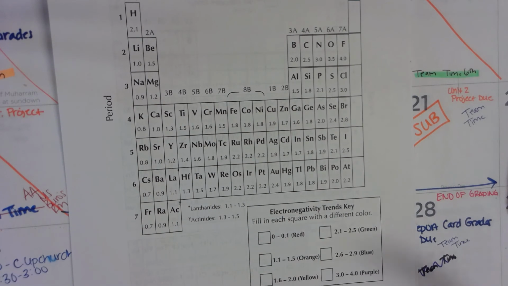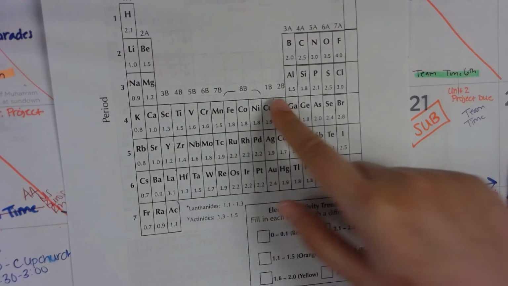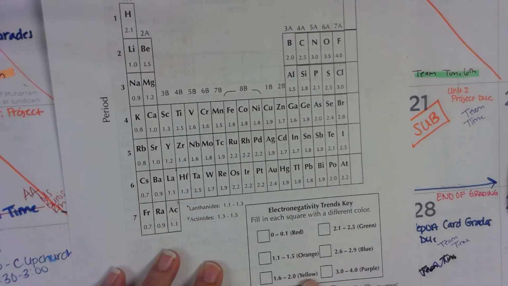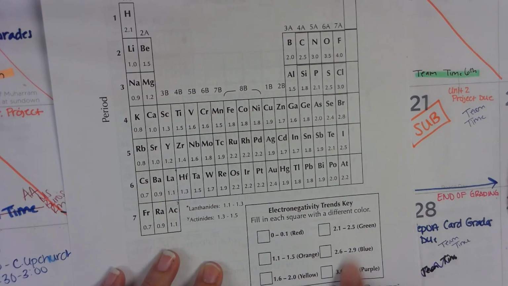If you're missing a color, let's say you don't have purple but you have a pink, use a pink. I'm not a stickler for that. Just make sure that you put the color here that you're coloring up here. You're going to color this periodic table according to this trends key. Every value has a different color it should be colored.